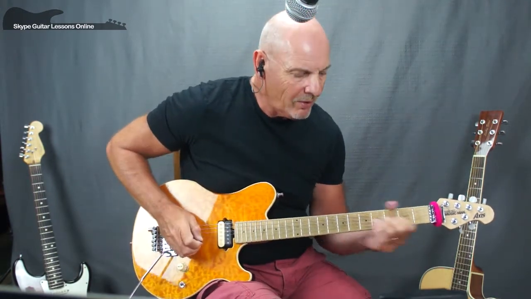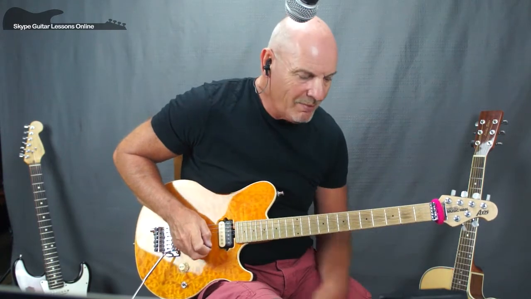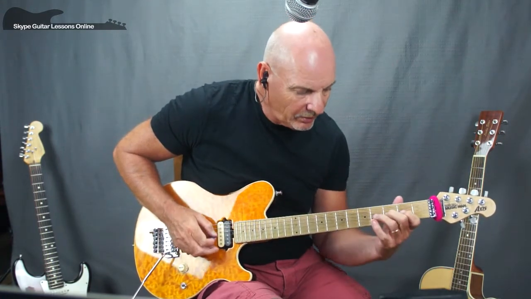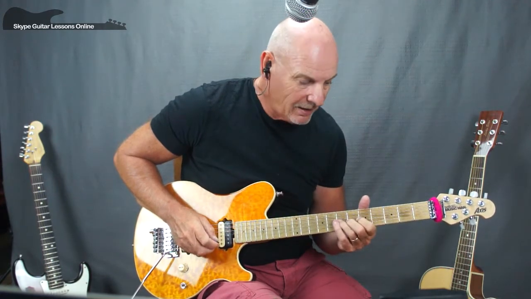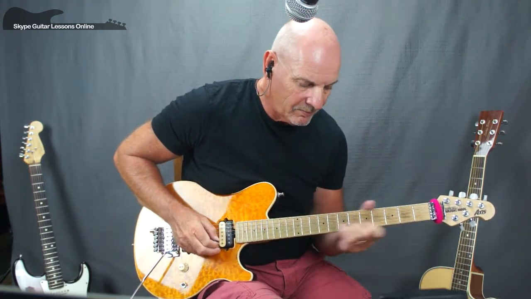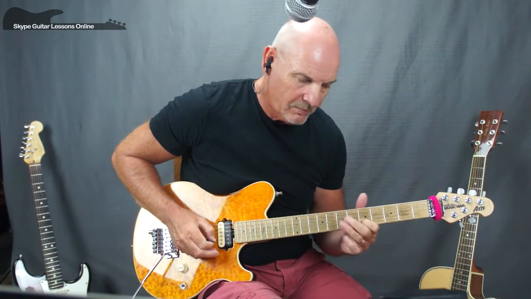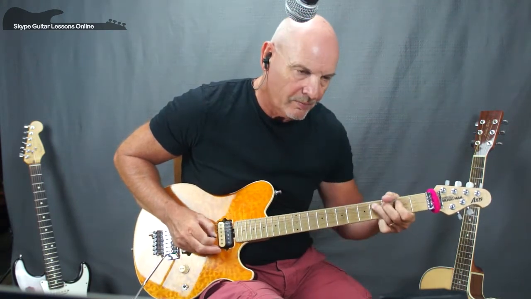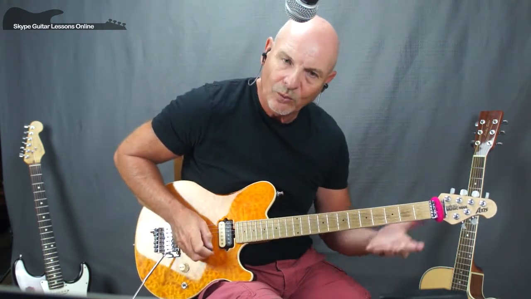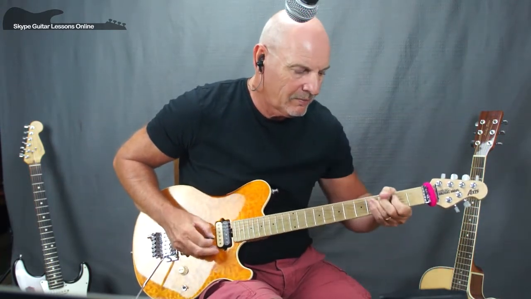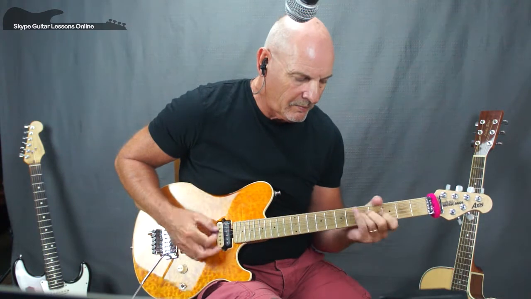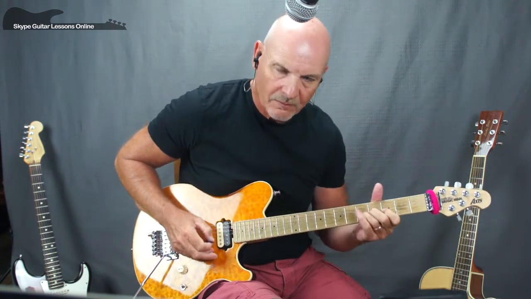So do remember, when you're playing your major pentatonic, you've got to look at where your next note is in the pattern. Once you get that idea back in your playing, things start to come together.